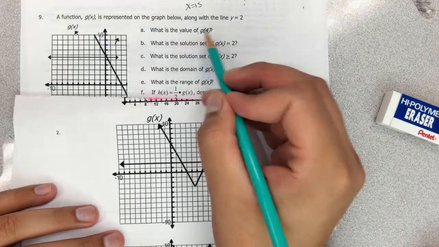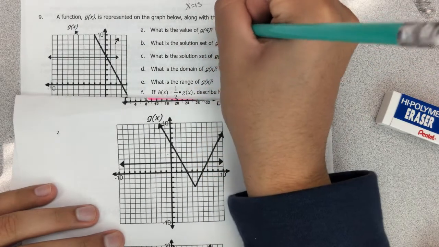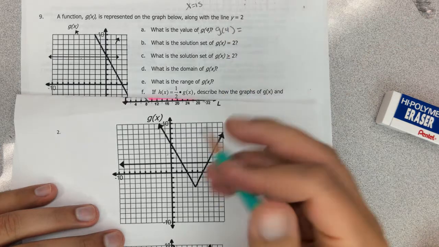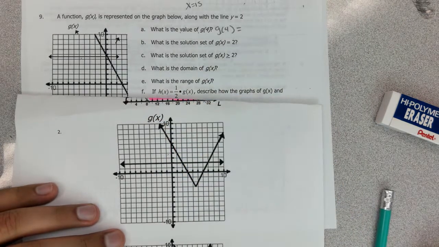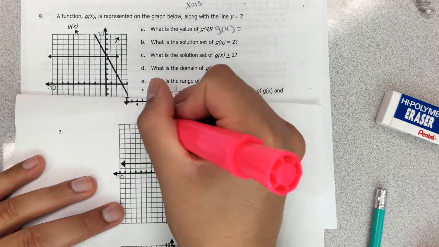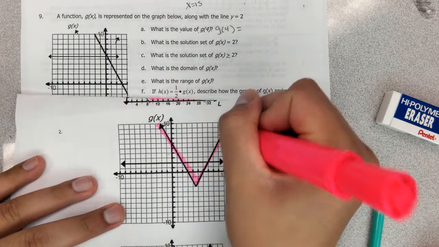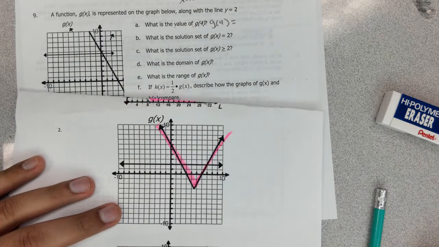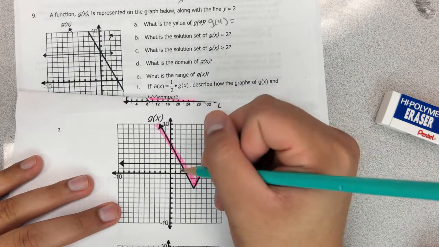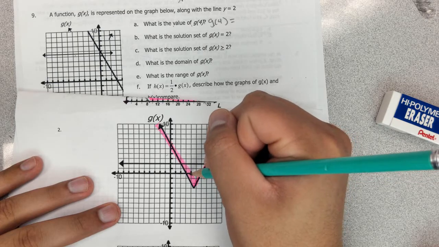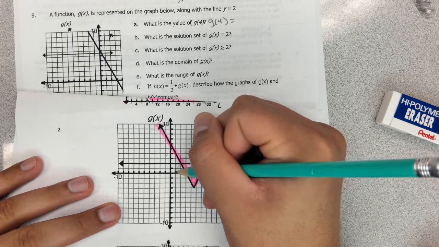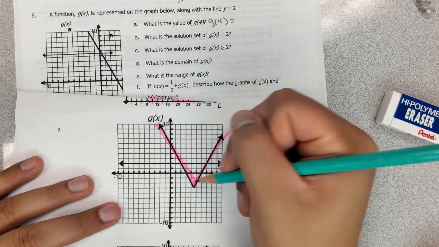What is the value of g of 4? g of 4 is basically saying when x is 4, when do we touch this function g of x? So g of x is right here. It's the absolute value, it makes the V shape. We touch x equals 4 when y is negative 2. So right here.